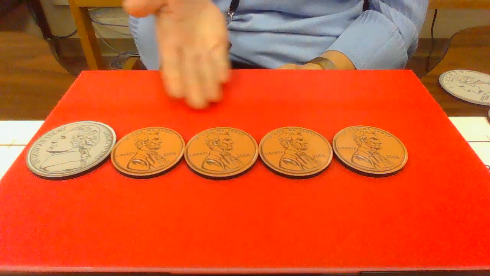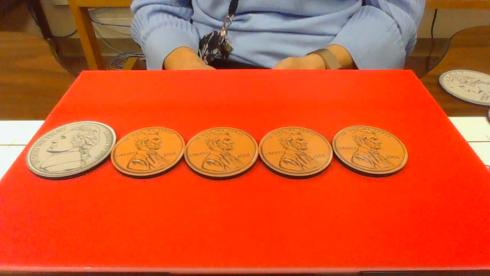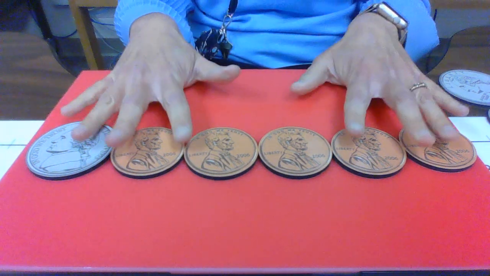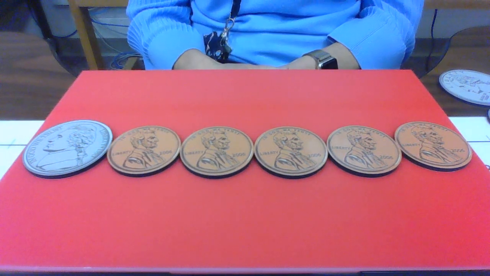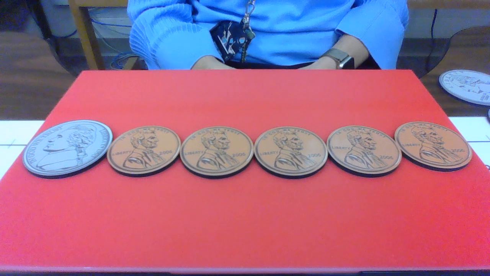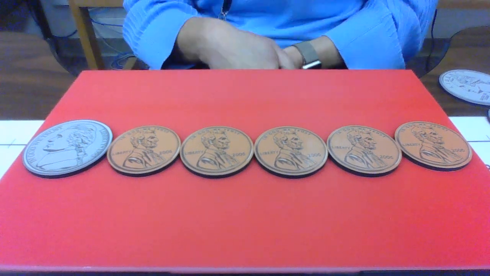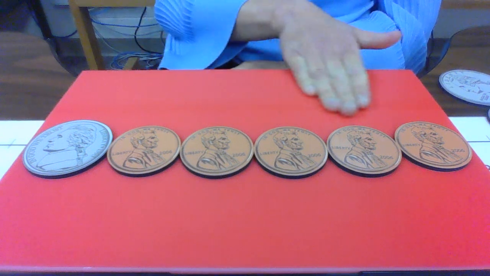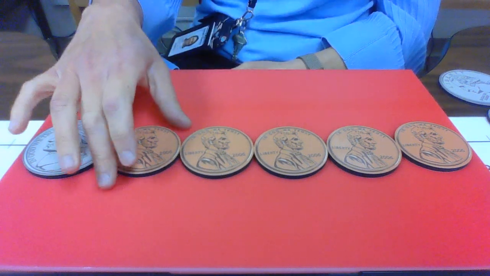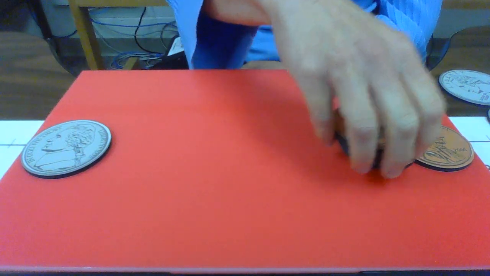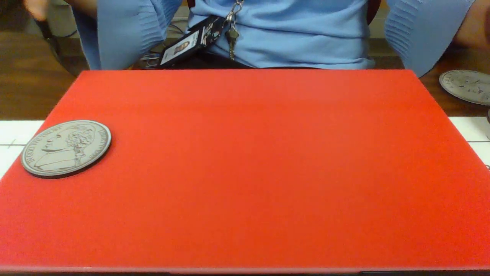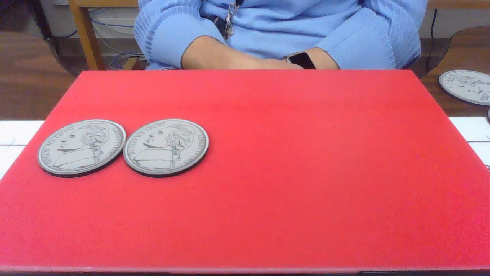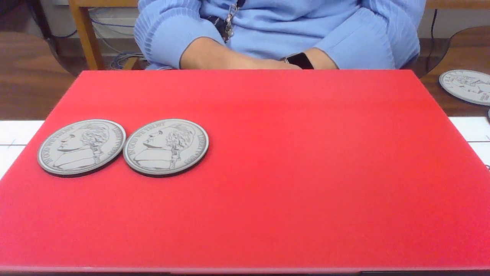Is there a coin that's worth 9? Nope. Is there a coin that's worth 10? Yes. Now what I can do here is I could have a double trade situation. I can take these 5 pennies and I can trade it in for a nickel, remember. But now let's think.